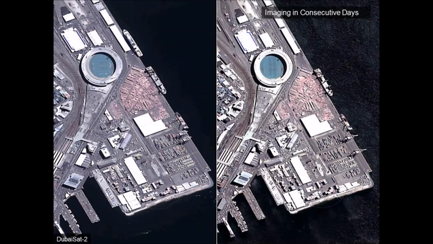And this is an image acquired on consecutive days. One of the unique characteristics of DubaiSat-2 is the revisit. DubaiSat-2 can acquire images over the same area, the same target, for 5 days in a row. So it is very good for applications that require daily monitoring.